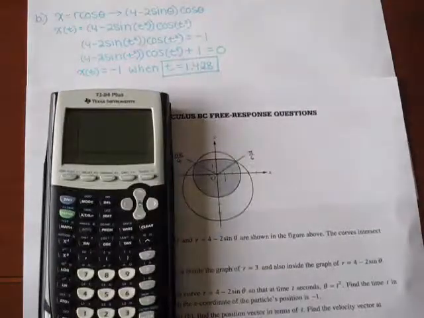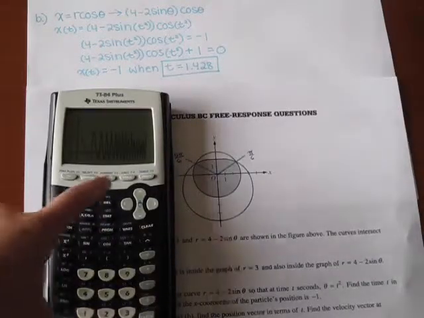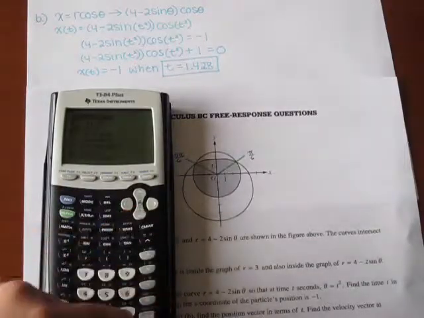And then graph. And my calculator is in function mode. If it's in polar mode, you won't be able to find zeros, so just make sure you check the mode of your calculator when you start working. And then once you have your graph, you're going to go second, calc, and then go to number 2.